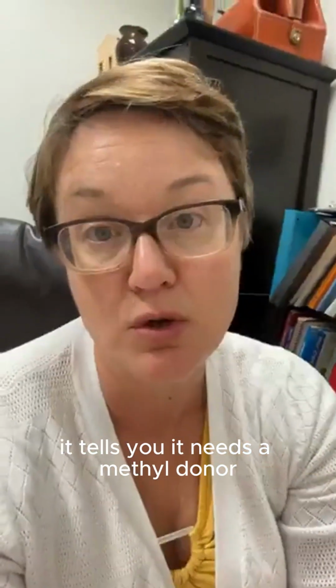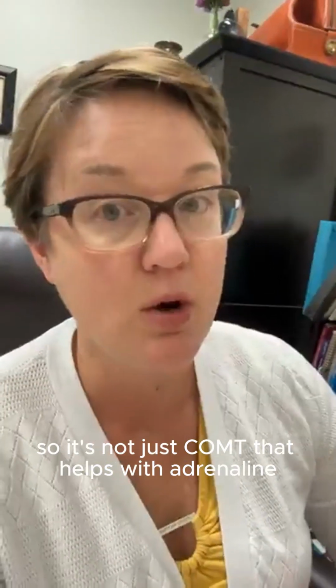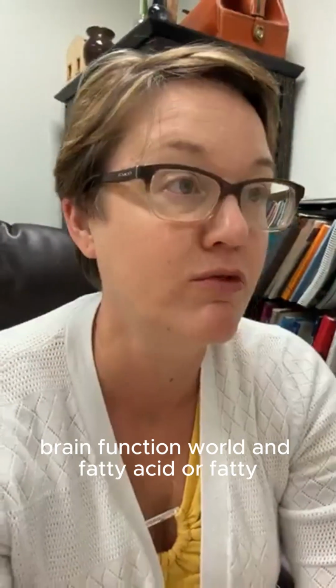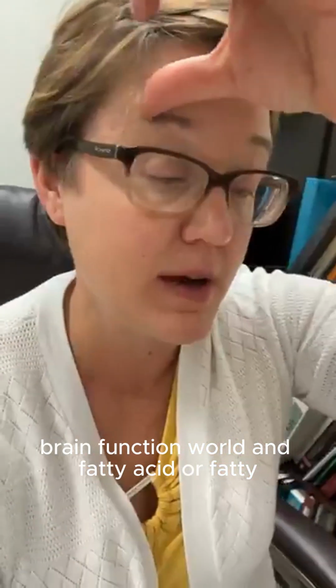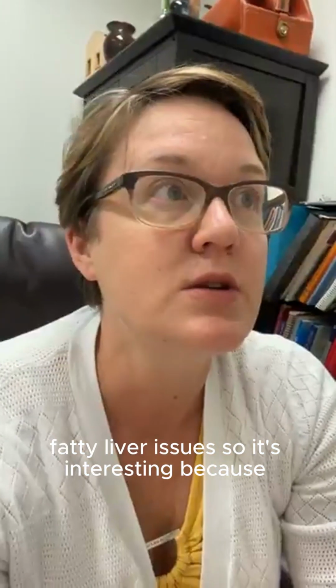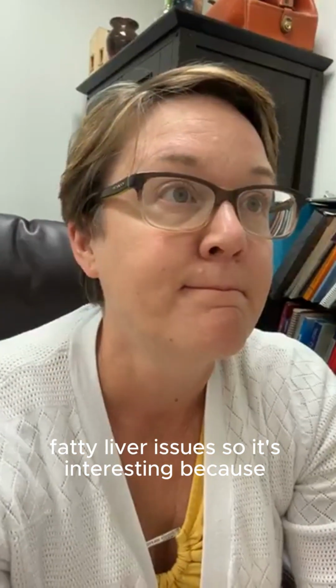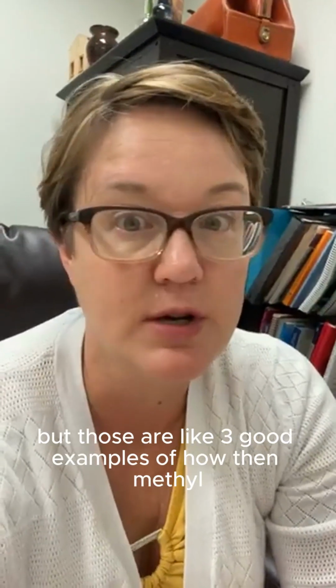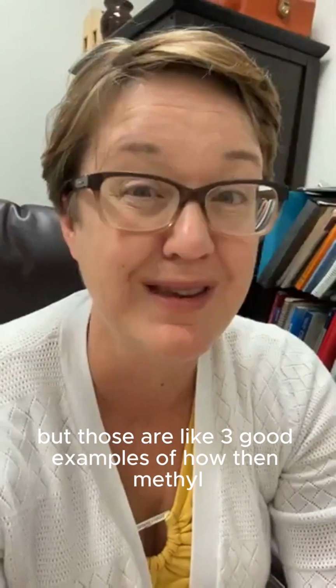It tells you it needs a methyl donor. So it's not just COMT, and that helps with adrenaline, right? But it is HNMT in the histamine family, PEMT in the choline family, brain function world, and fatty liver issues. So it's interesting because there's others. I have to think of them. But those are like 3 good examples of how then methylation is used.